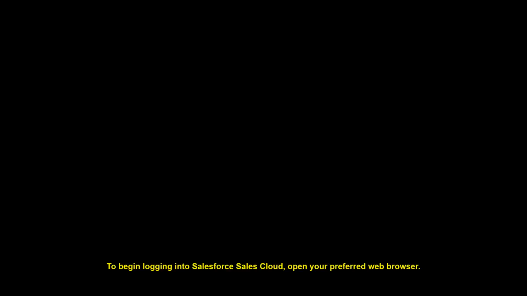To begin logging into Salesforce Sales Cloud, open your preferred web browser. In the address bar, type in the URL for Salesforce, which is salesforce.com. Press the Enter key on your keyboard to navigate to the site. Once the page loads, locate the Login button at the top right corner of the home page. Click on the Login button to proceed.